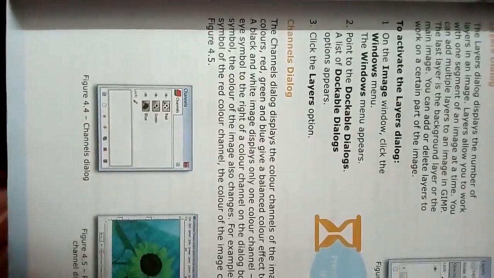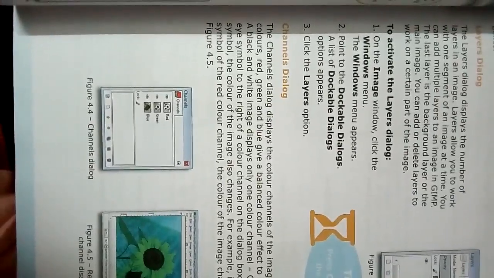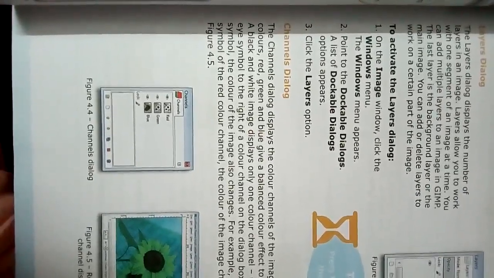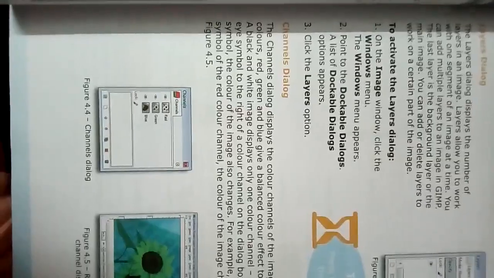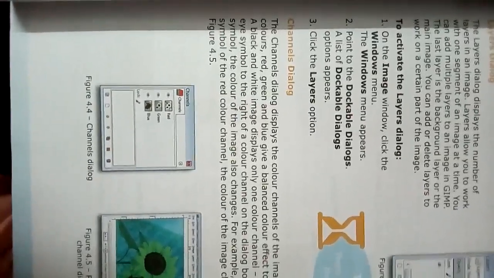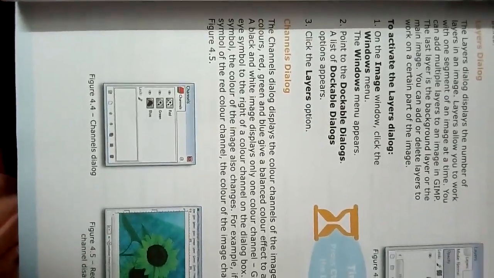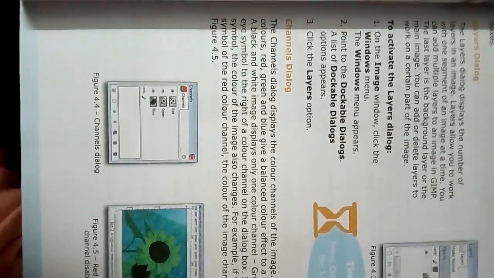When you click on dockable dialogues, a list of dockable dialogues will appear. You can see there layer, channel, path, and different types of dialogues. So you have to click on the layers option. So in this way you can activate the layer dialog.